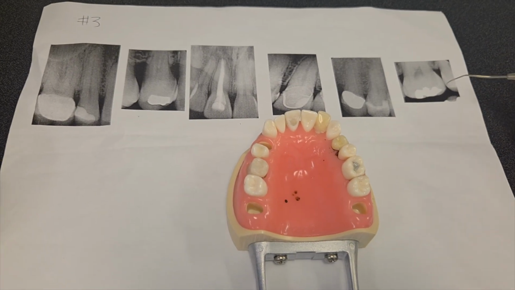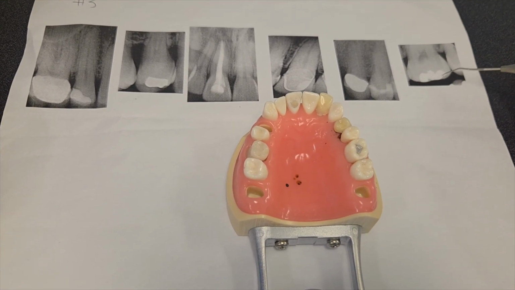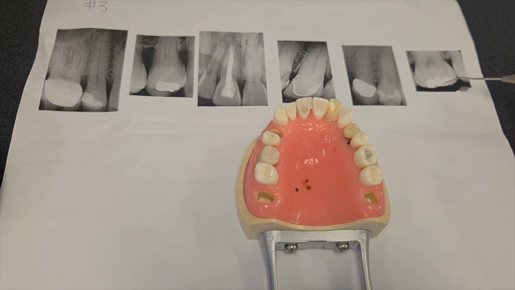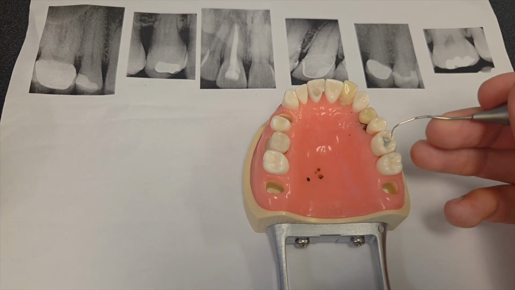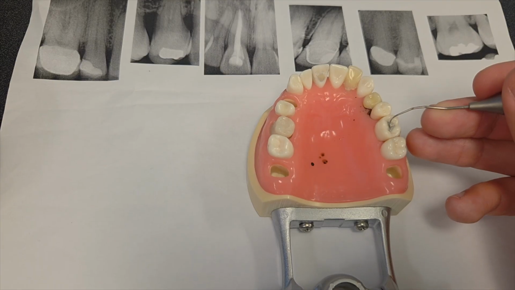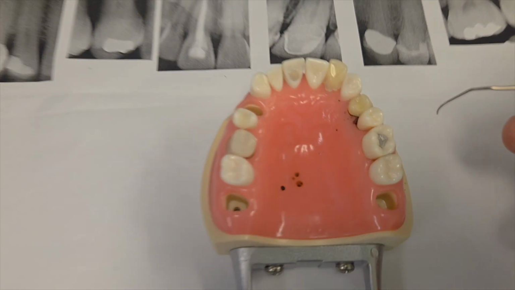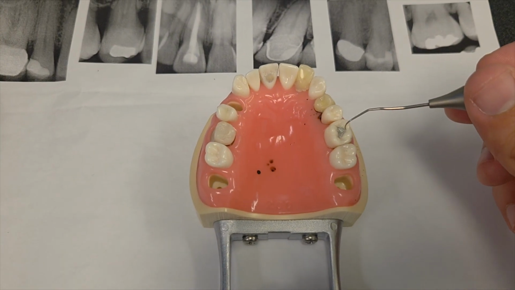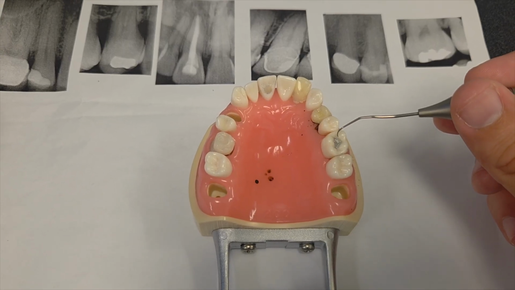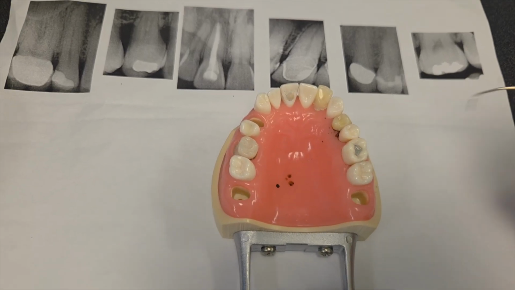Final thing from our x-rays that we can see is a radiopacity on this first molar. And again, we'll go in here. We can see here on the occlusal surface, just the occlusal, we have an amalgam. So again, we'll go ahead and chart that in our dentition chart.